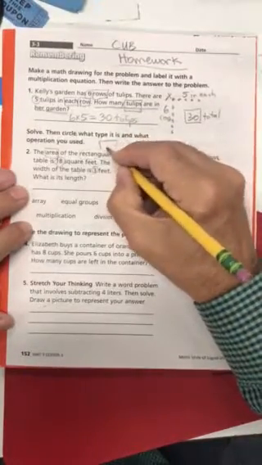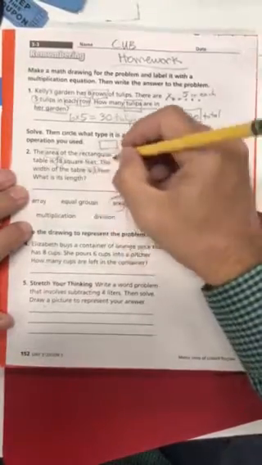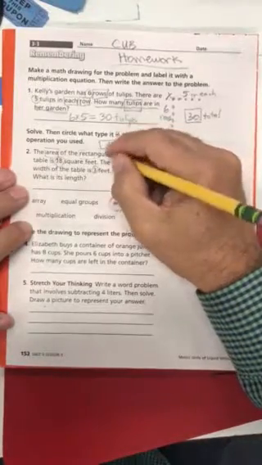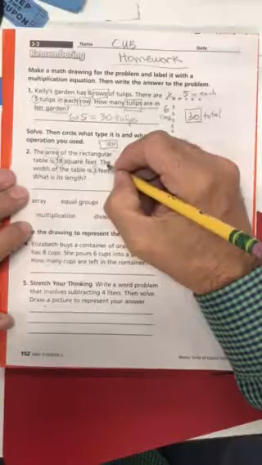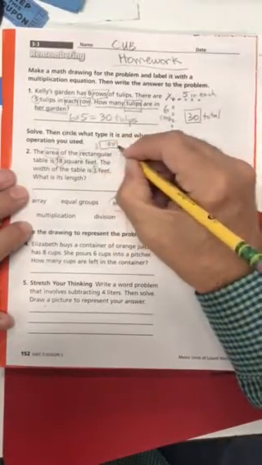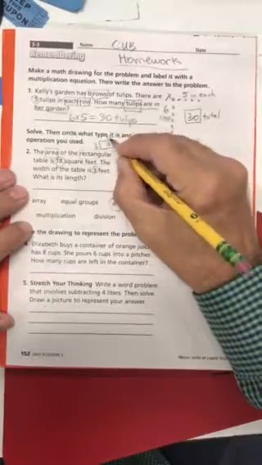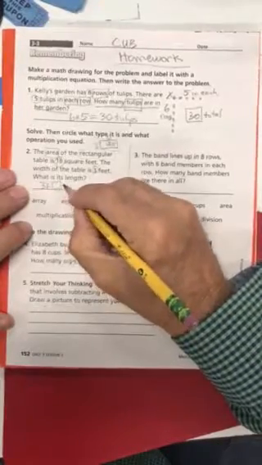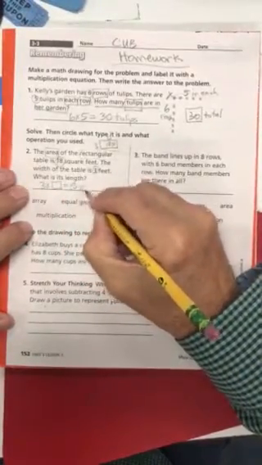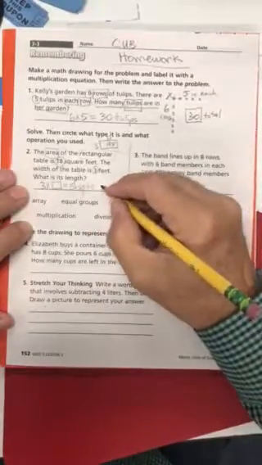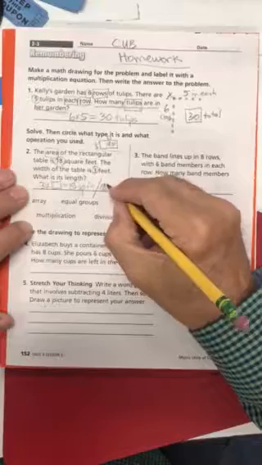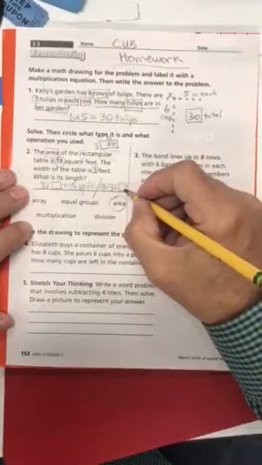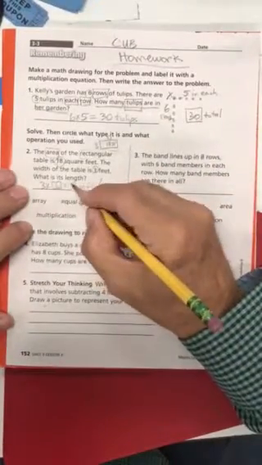So if we draw a rectangle, I guess we got to make it small. And the area is 18 square feet. And then we know that the width is 3. So we're missing the length here. So it's 3 times the length equals 18 square feet. Or we could say 18 divided by 3 equals the length. So I know that 3 times 6 equals 18.